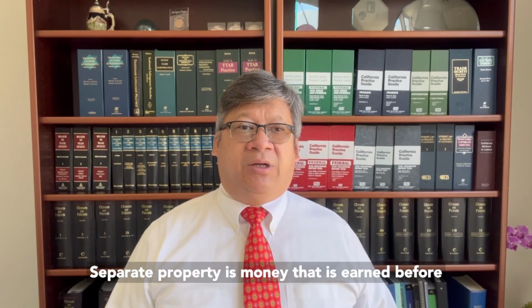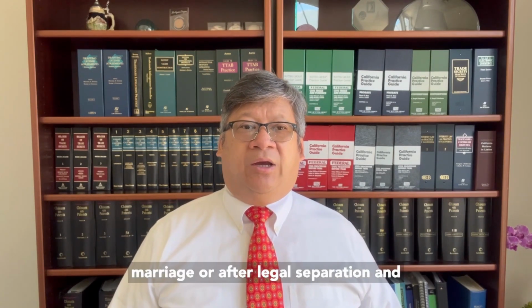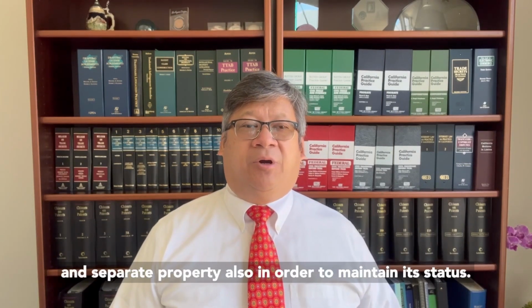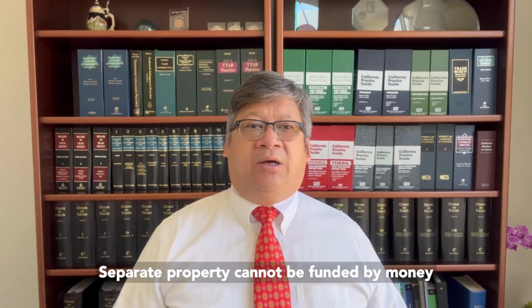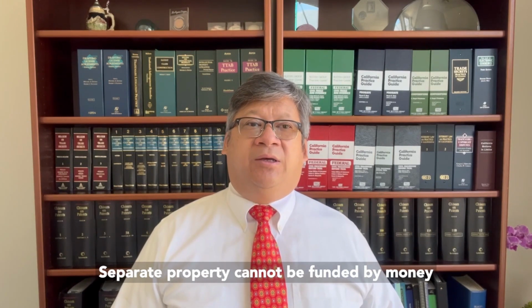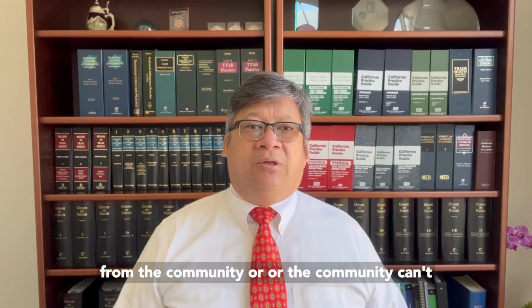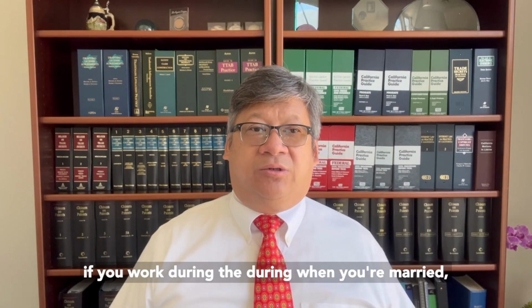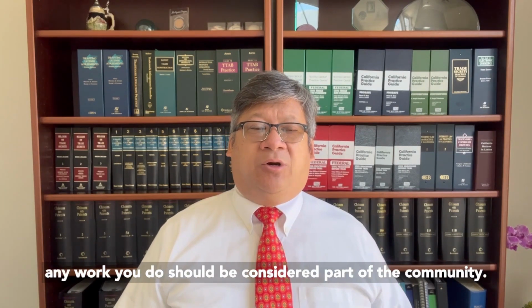Separate property is money that is earned before marriage or after legal separation. Separate property also, in order to maintain its status as separate property, cannot be funded by money from the community, or the community can't do work on the separate asset. Because again, if you work while you're married, any work you do should be considered part of the community.